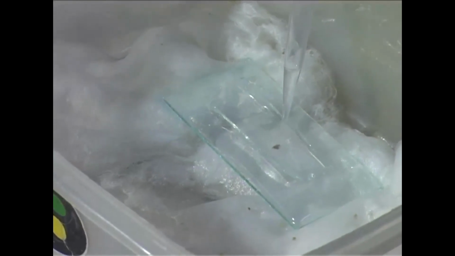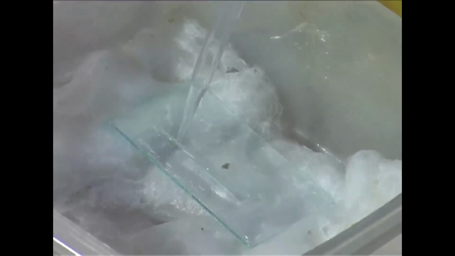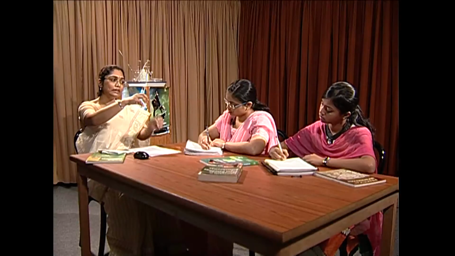Suppose the sample you have loaded carries two antigens, A and B. We don't know their presence, but we want to find out whether a given sample or blood serum is carrying A antigen, or A and B antigens. Then what do we have to do? We have to add anti-A antiserum in one trough and anti-B antiserum in the other trough. If the antigens are present in the serum, after their separation they will diffuse. At the same time, the antibodies will diffuse from the troughs and they will form precipitin lines.